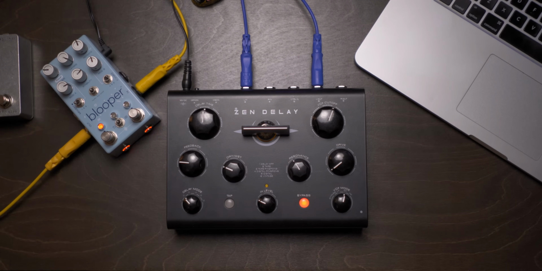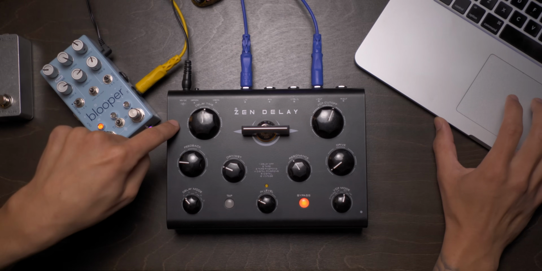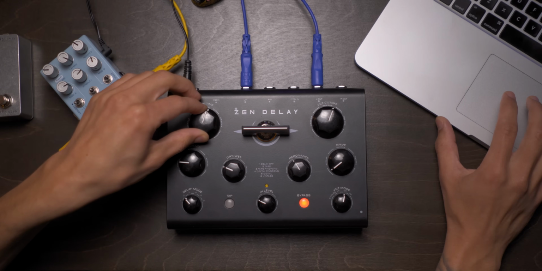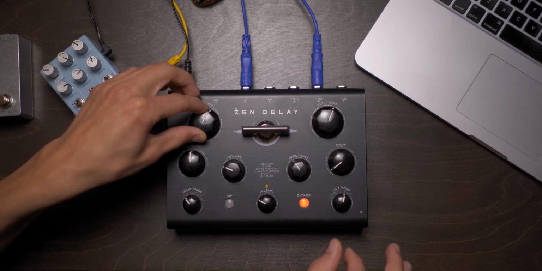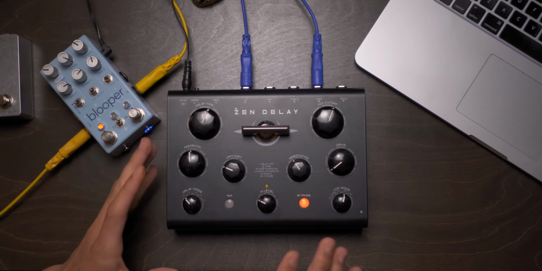And in a way, this is kind of what I want to achieve on the Zen delay. Listen to that. Now it's speeding up. In a way, this is what I want to achieve with the Zen delay, with the delay time, but it's so touchy. And I wish you had an LFO on here. You don't have an LFO on either of them.